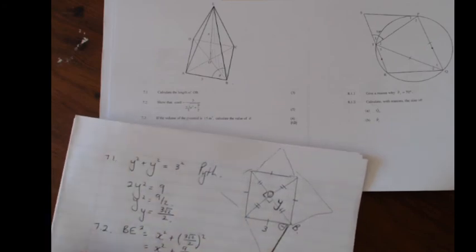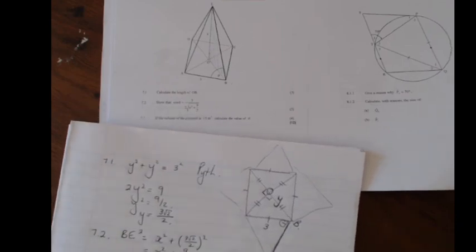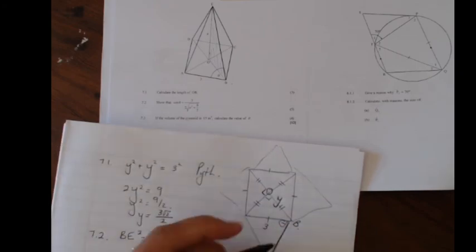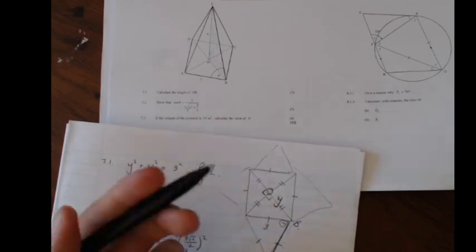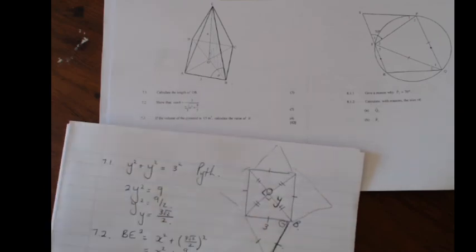Then BE is going to be root of x squared plus 9 over 2. And then I want to use the cos rule. So those two will obviously be the same length, also properties of a pyramid.